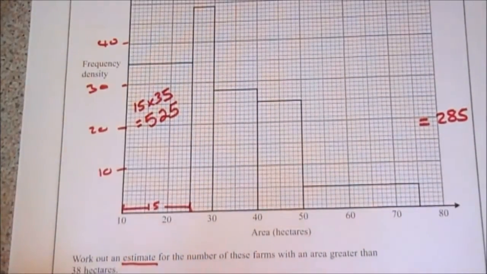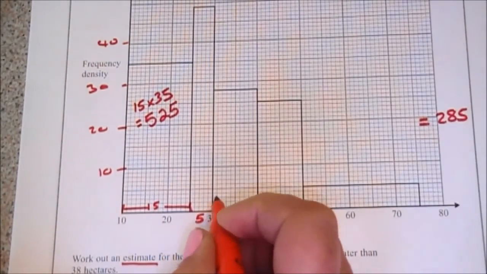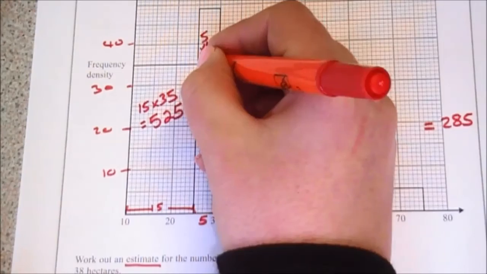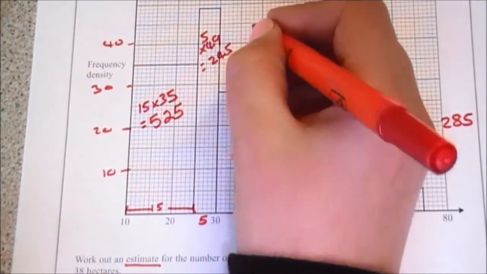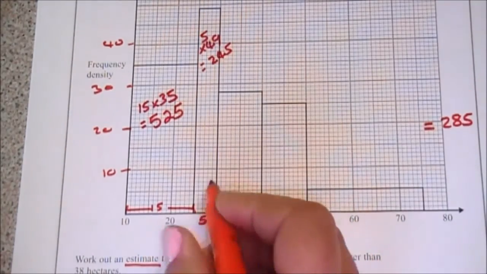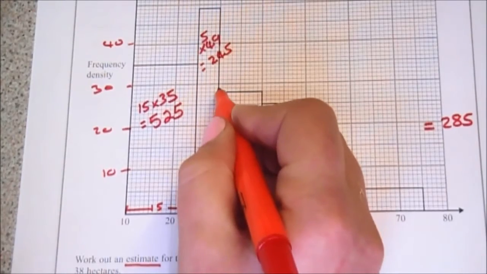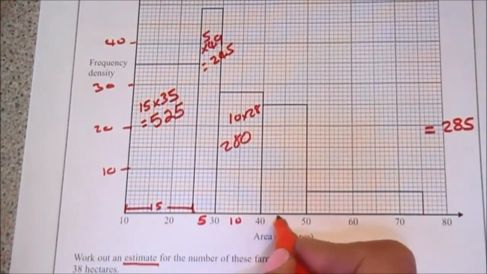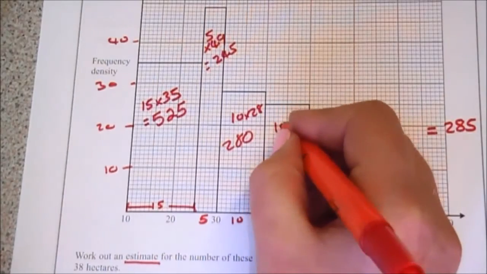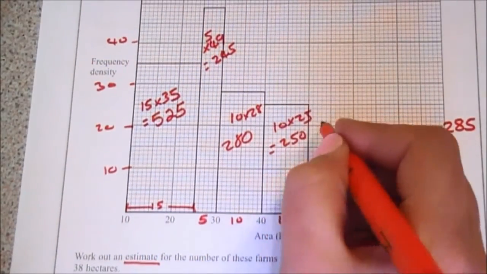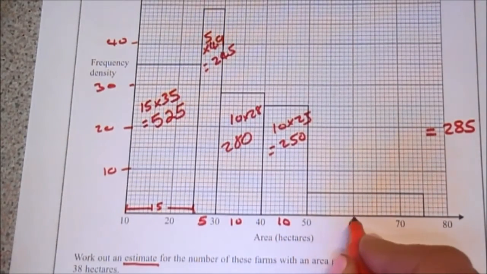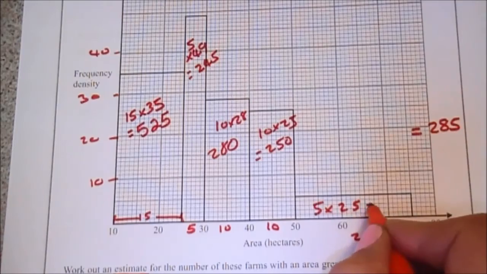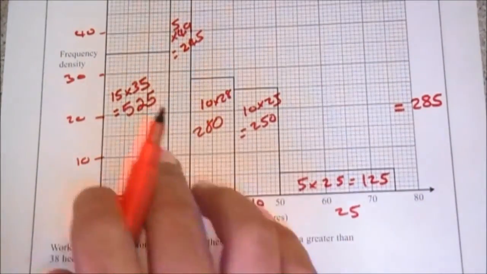525. Now let's find the area of this bar. It's got a width of 5 and it goes up 49. So I do 5 times 49 equals 245. For this one, we've got a width of 10 and it goes up to 25, 26, 27, 28. So 10 by 28 is 280. Here we've got a width of 10 and it goes up to 25. So 10 times 25, which is 250. And finally, I've got a width of 5, 10, 15, 20, 25. And it's got a height of 5. So 5 times 25 equals 125. So that's the areas of those bars.